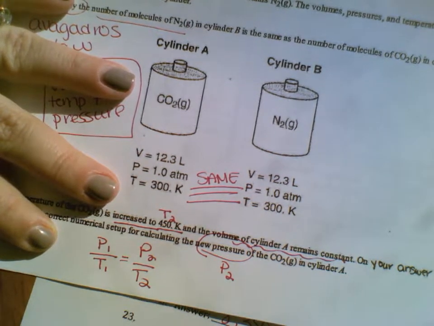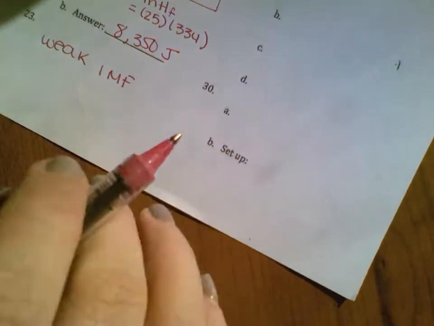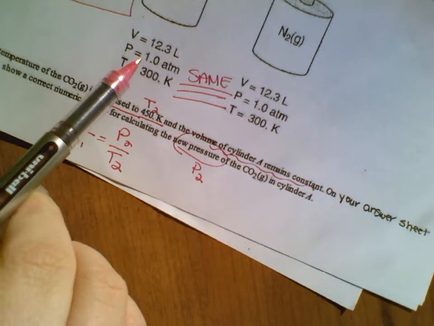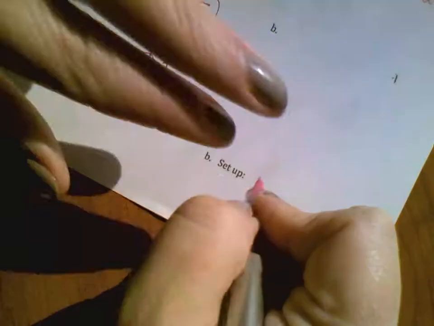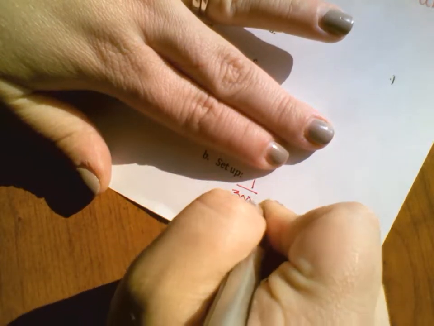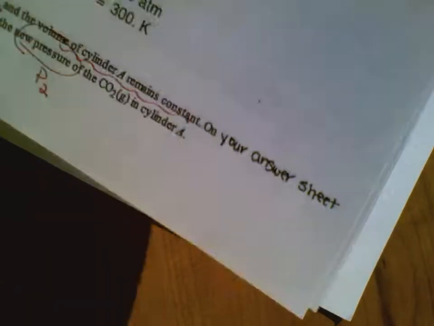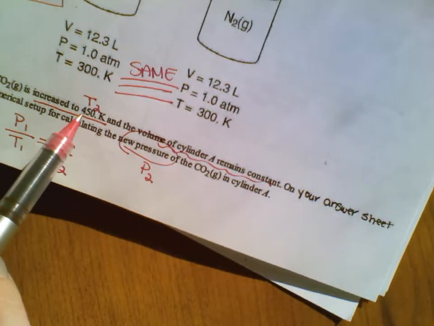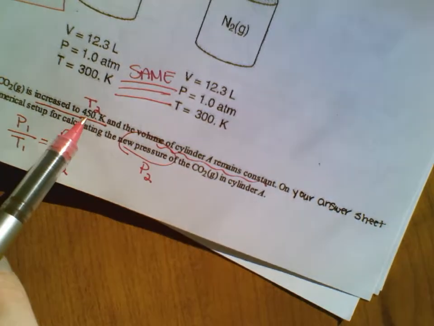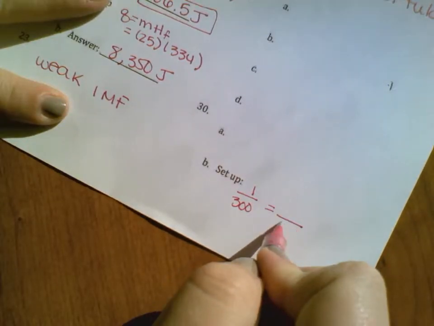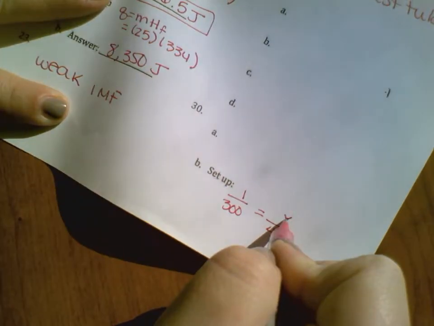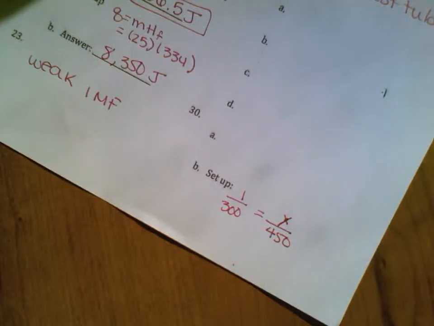Let's go ahead and plug it in on our answer sheet so we can show our setup. Remember we're talking about cylinder A, so my initial pressure was 1. My initial temperature was 300. So 1 over 300 equals, new temperature, sorry, volume's constant. New temperature, 450. I'm solving for my pressure. So it's X. There's your setup. You don't even have to solve it.